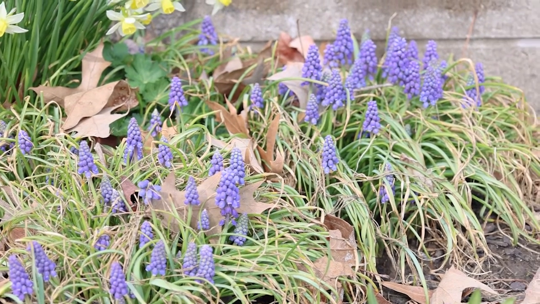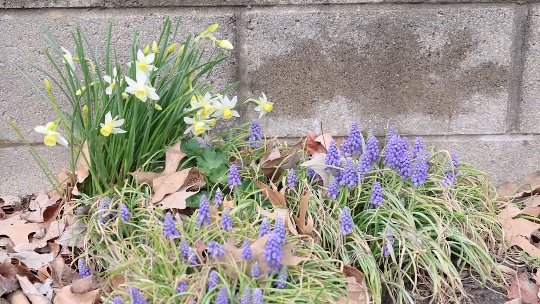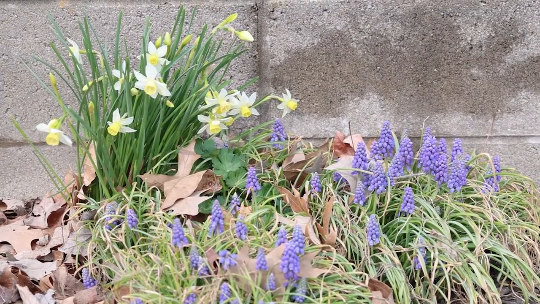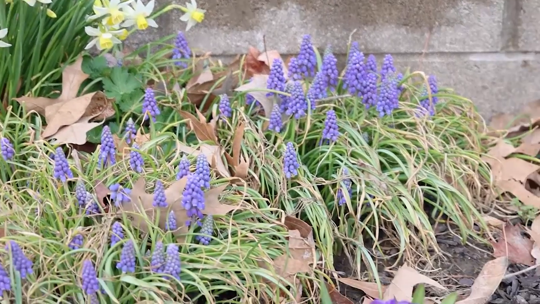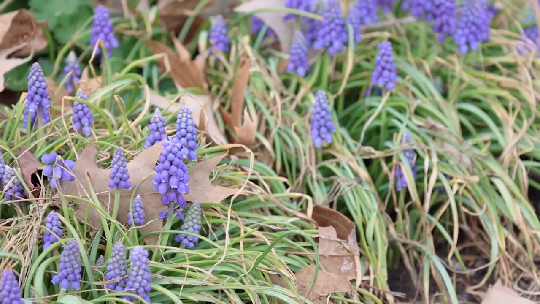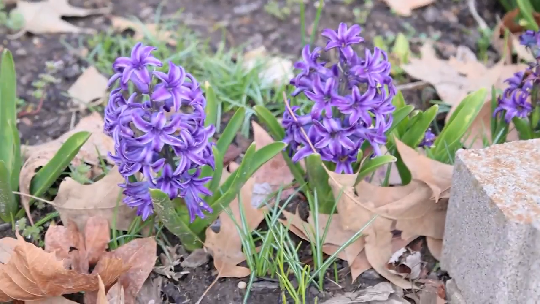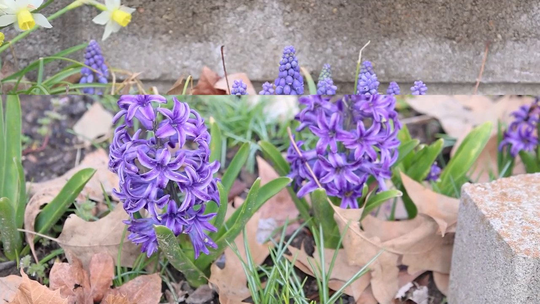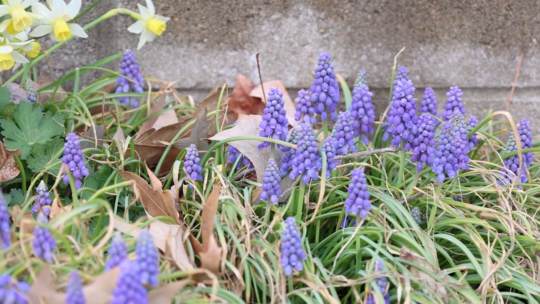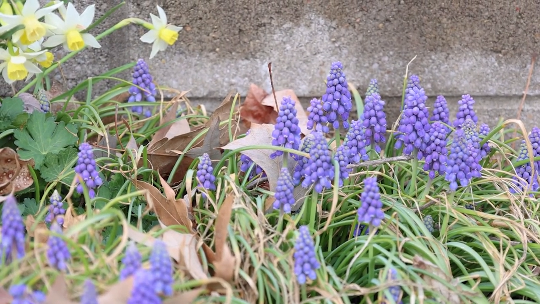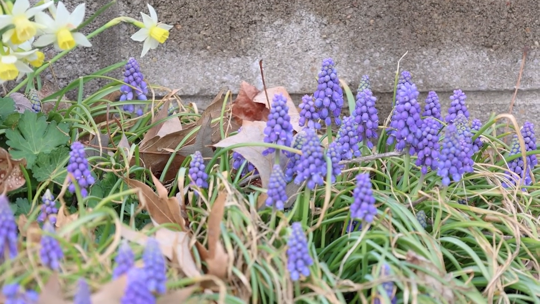Here is a patch of grape hyacinth with sailboat daffodils. Isn't that just adorable? So grape hyacinths are much different than the regular hyacinth. Their scientific name is Muscari armeniacum.